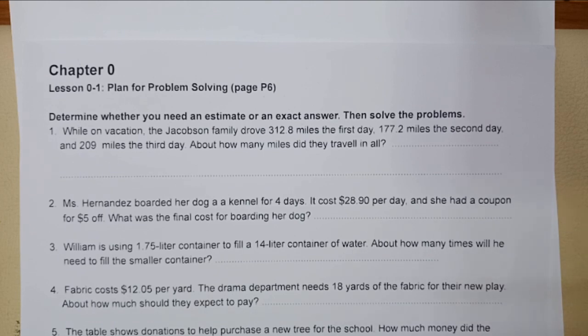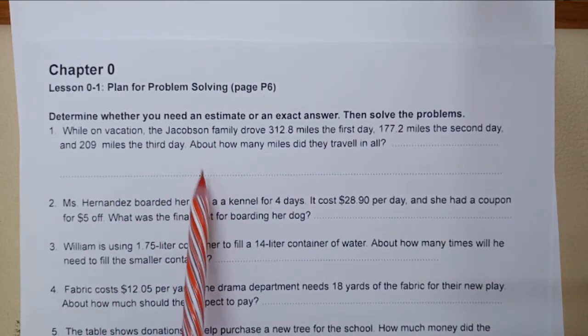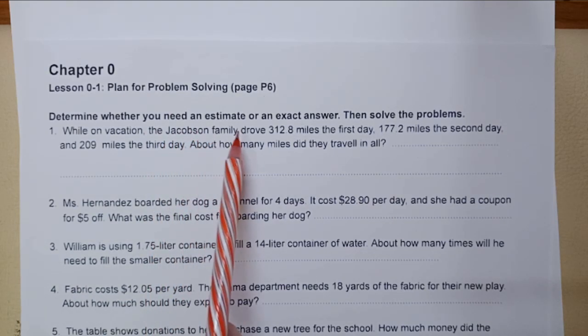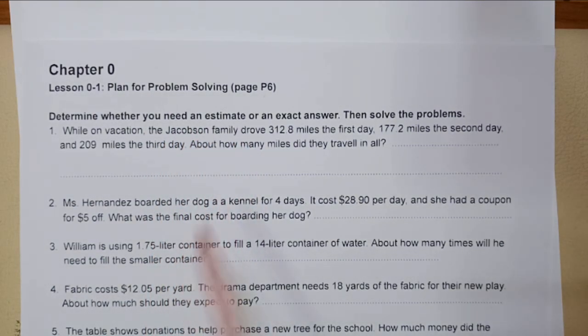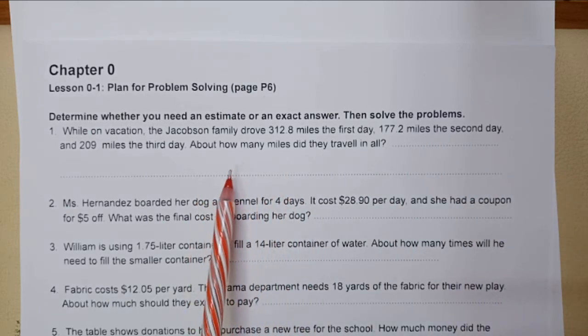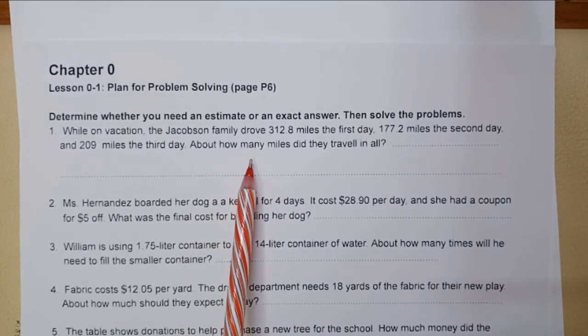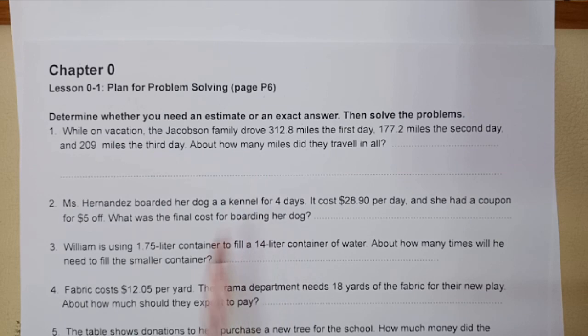Algebra 1, Lesson 0-1, Plan for Problem Solving. Determine whether you need an estimate or exact answer, and then solve the problems. When you see the question about how many, which means that your answer is an estimated answer.